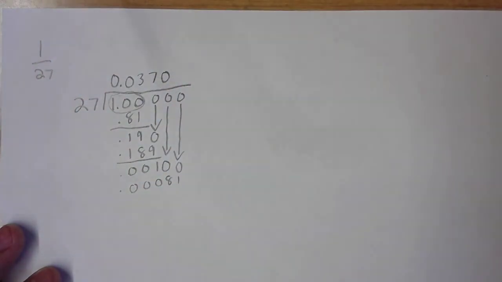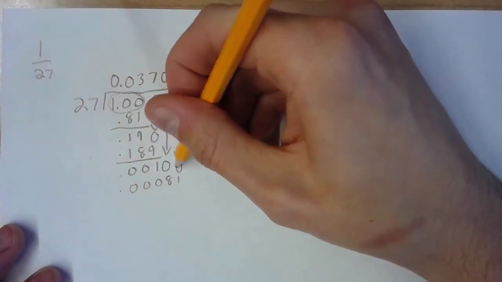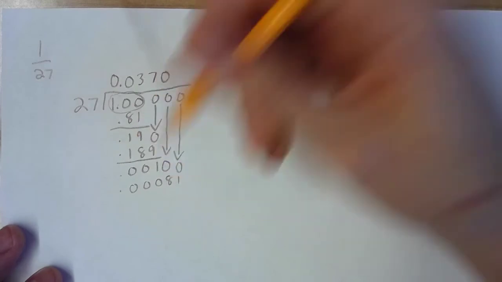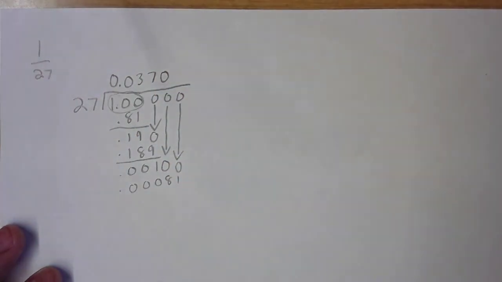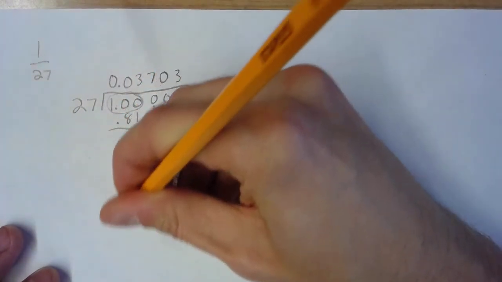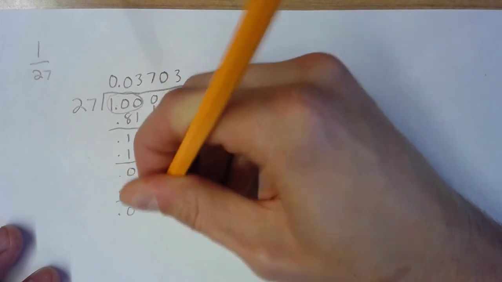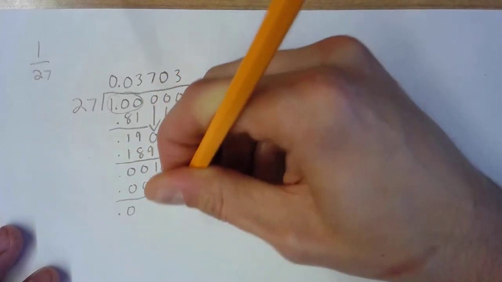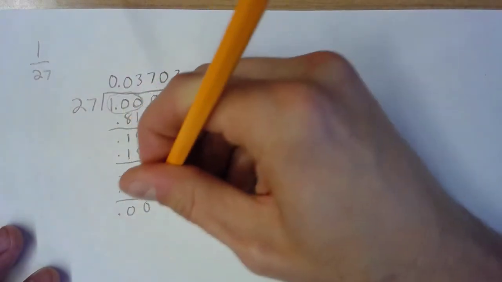So let's see if the process will continue. So we know that 81 is the number of the most even number of times 27 goes in there, which is 3 times. And now we are going to continue our process, making sure to keep in mind that we want to keep all of our numbers here in our correct columns to make sure that we are not getting confused.